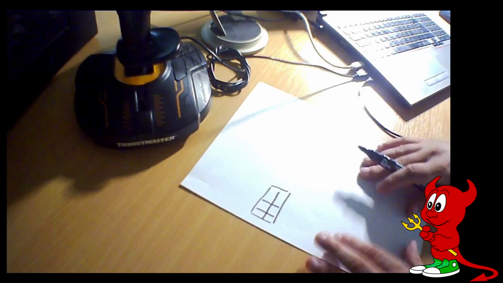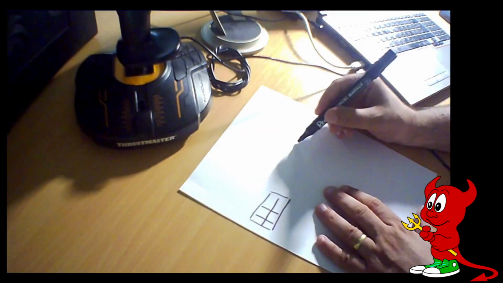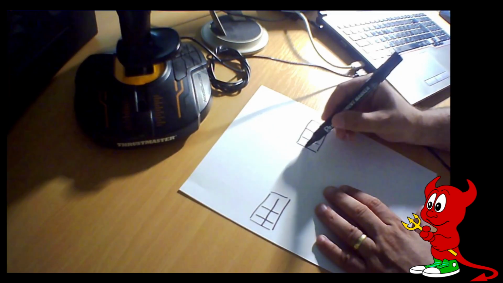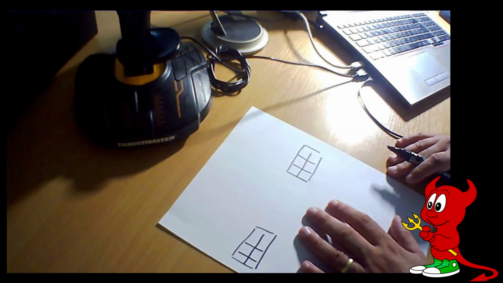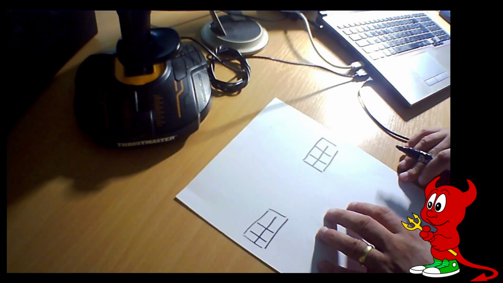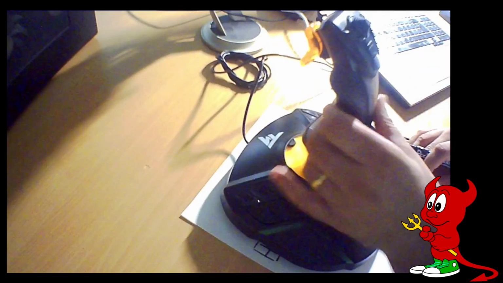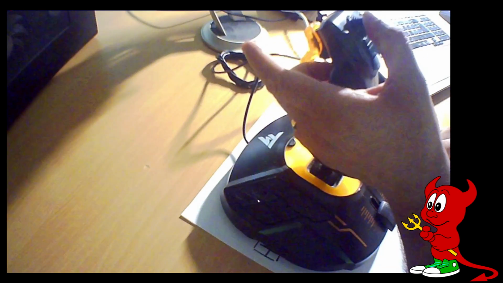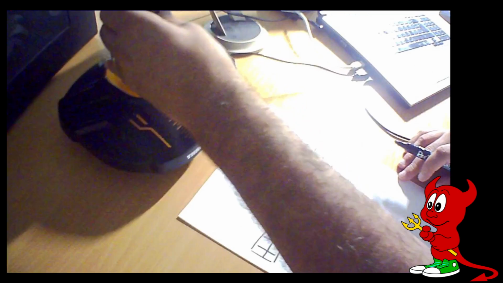Okay, it could have been drawn better. On this side here we have some other 3 buttons. Okay, here let's do it a little bit better. I'm sorry, the lighting might not be very optimal. Then we have 4 more, 1, 2, 3, and 4. This one here I'm going to ignore for the time being.